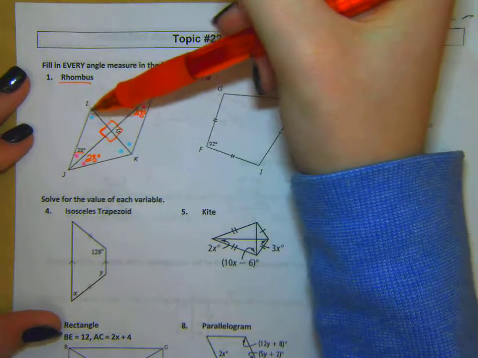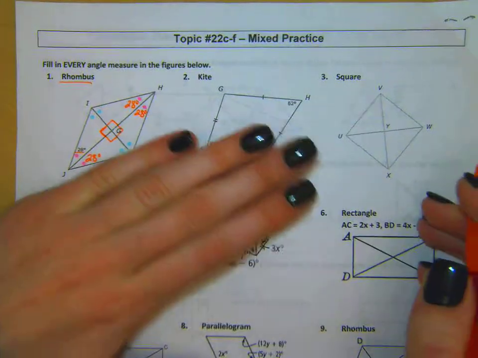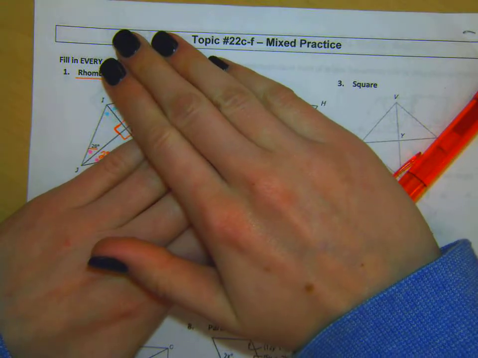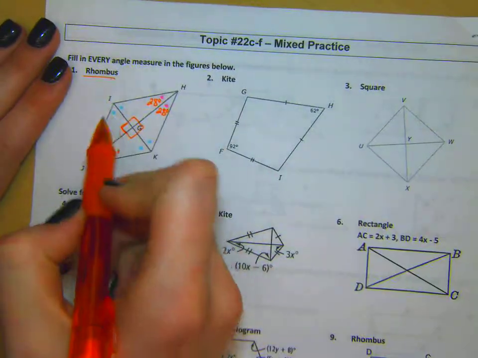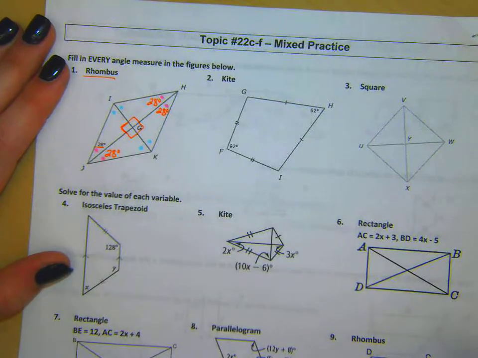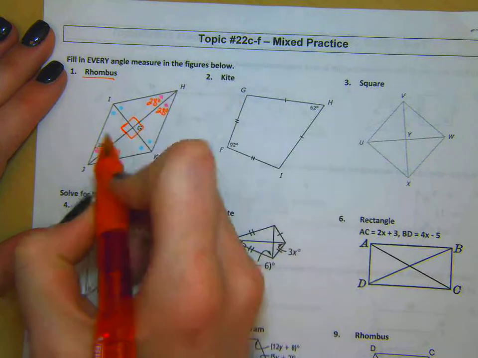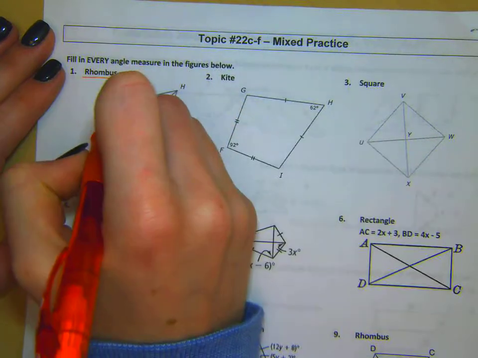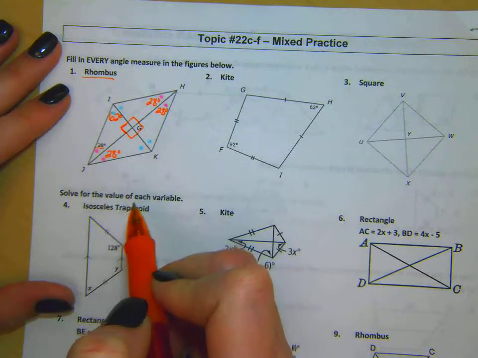Well, if we think about this in terms of just one triangle, so if I were to ignore everything else in the picture, and we see here we've just got that one triangle, I know that the sum of the interior angles in a triangle is 180 degrees. So if I took 180 and subtracted the 90 and the 28, we would be left with 62. And that would mean that this angle is 62.